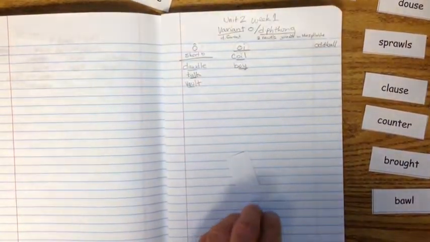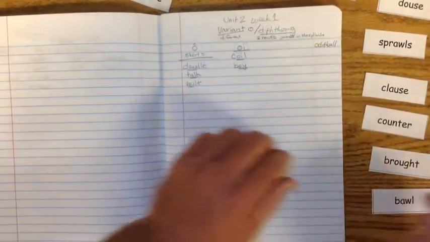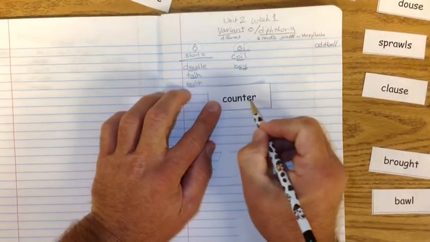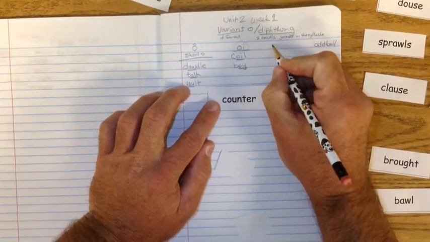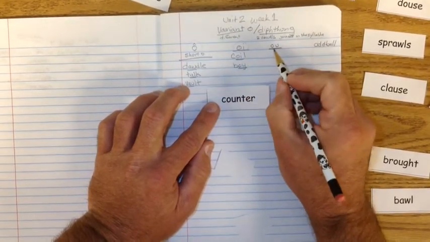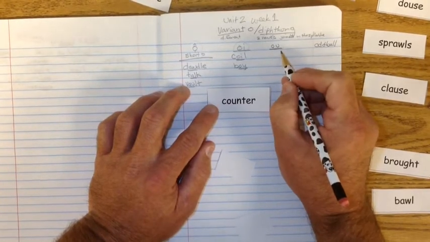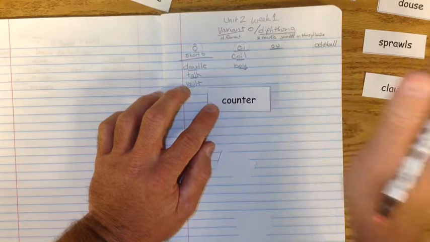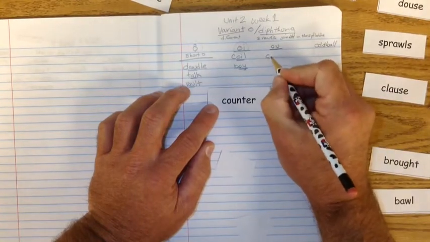Okay, and our last sound that we're doing today is going to be, let's put this one up here. Counter. And that is an O-U sound. So we got oi and ow. Ow! Sorry. Did you hurt yourself? I'm just kidding. All right, counter.